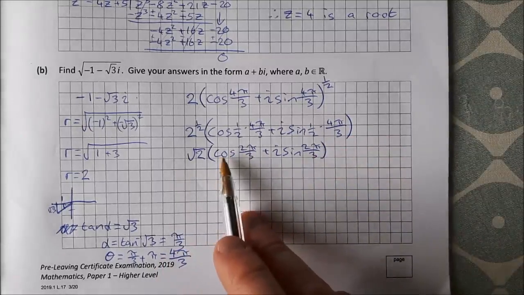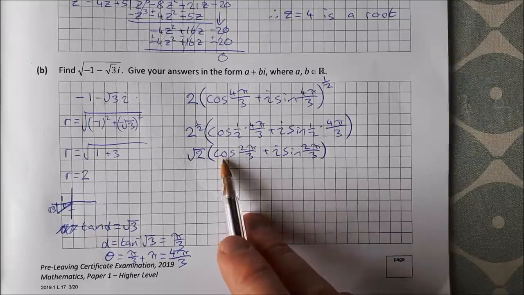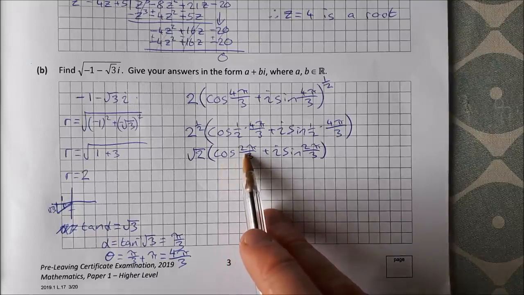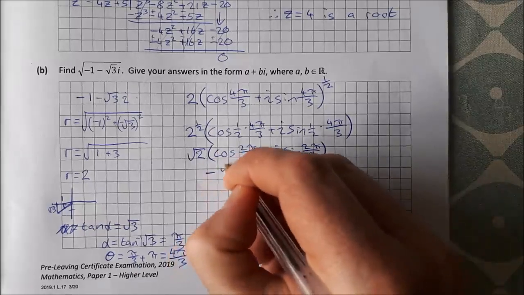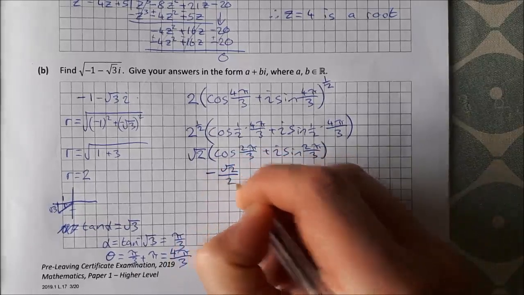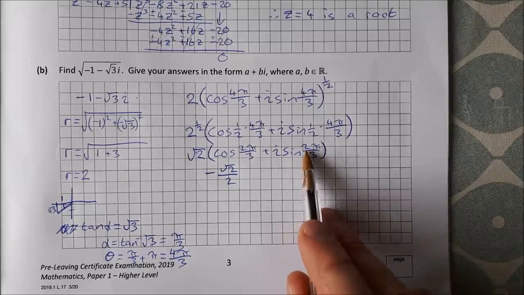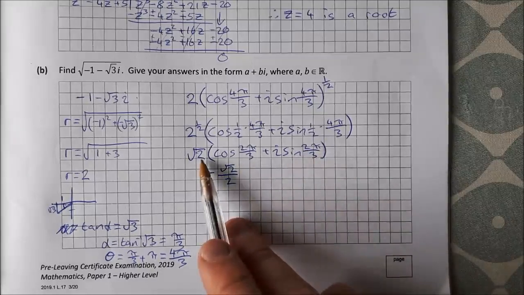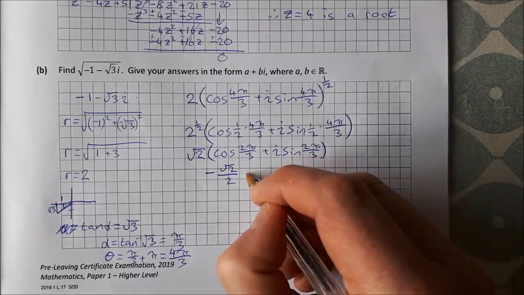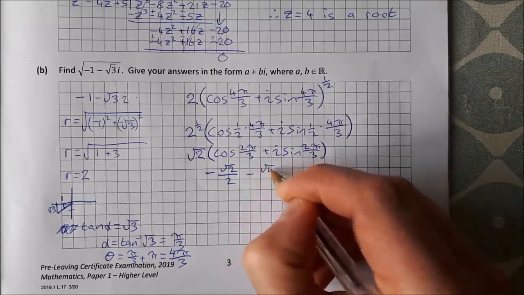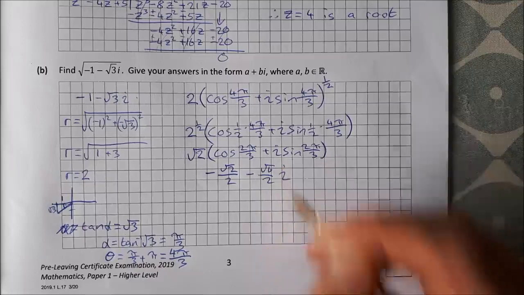Okay, so now we can go into our calculator. Cos of 2 pi over 3 times root 2, that's going to give me minus root 2 over 2, and then sine of 2 pi over 3 times root 2 will give me minus root 6 over 2 i.